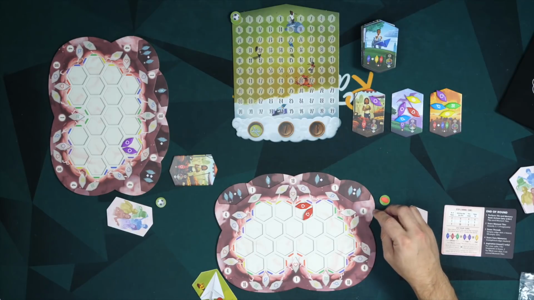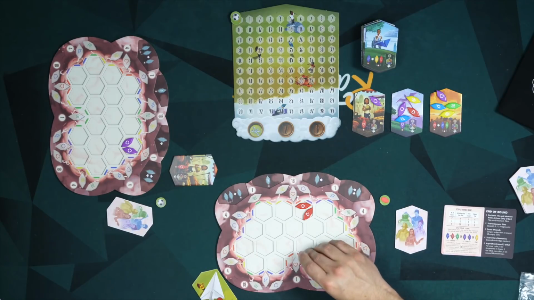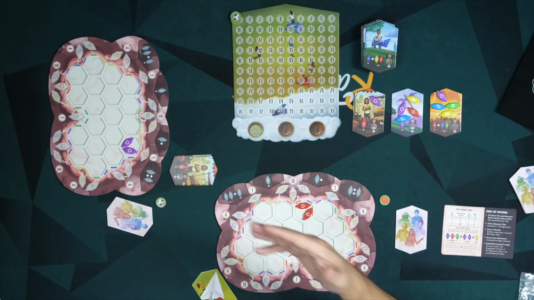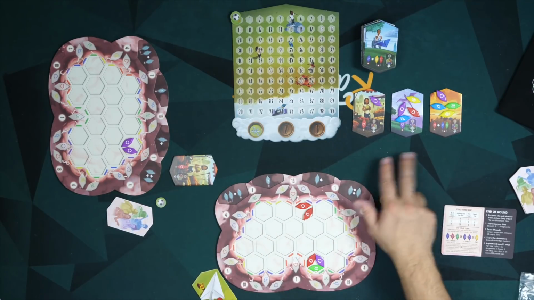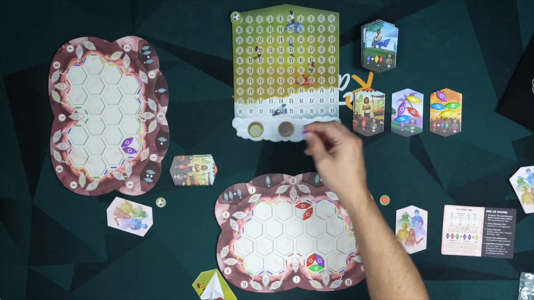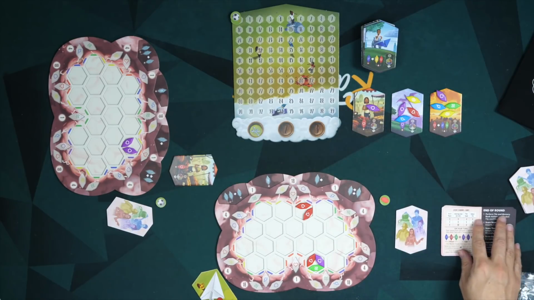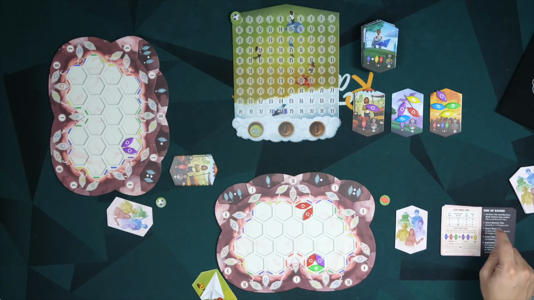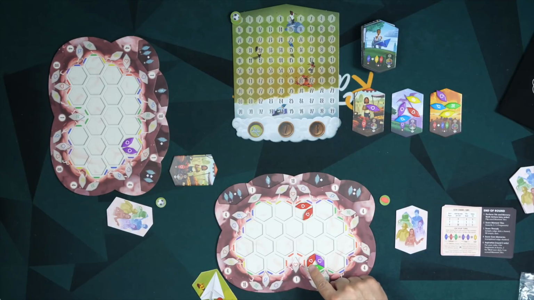So perhaps I'll do something like this. I'll put them all in here. Do that, all right? And then it'll go back to my opponent here, and this will continue until all of these are taken. If you take a single piece, then you can do that rewire action. The rewire lets you choose a hex, and then from that hex, move any number of tokens to adjacent spaces, or move any number of adjacent fragments into that hex.